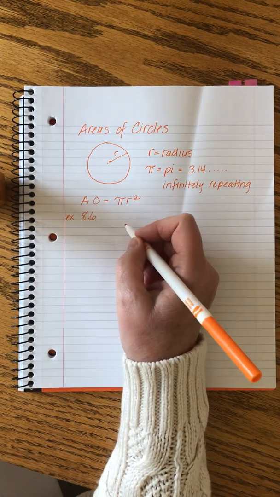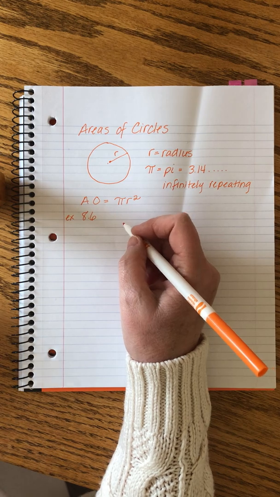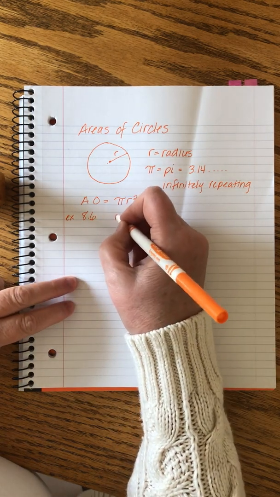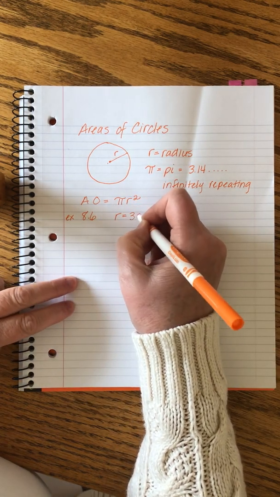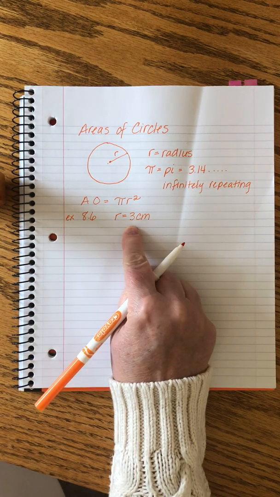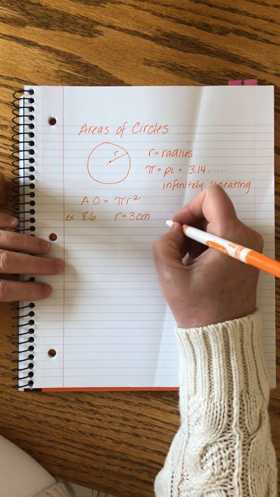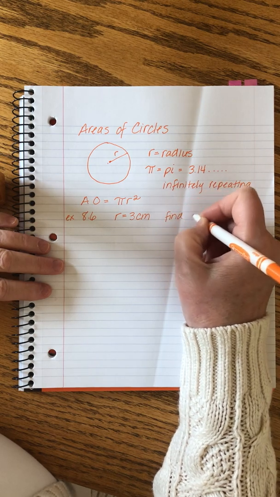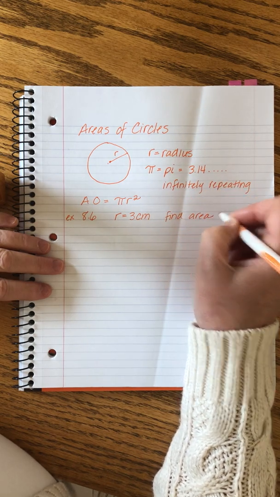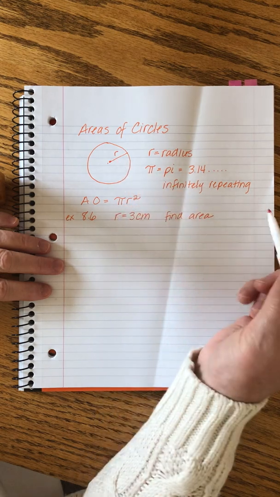8.6. The radius of a circle is 3 centimeters. I write a little note to myself. Find the area. Now, what's fun about these problems is we really don't even need a picture.